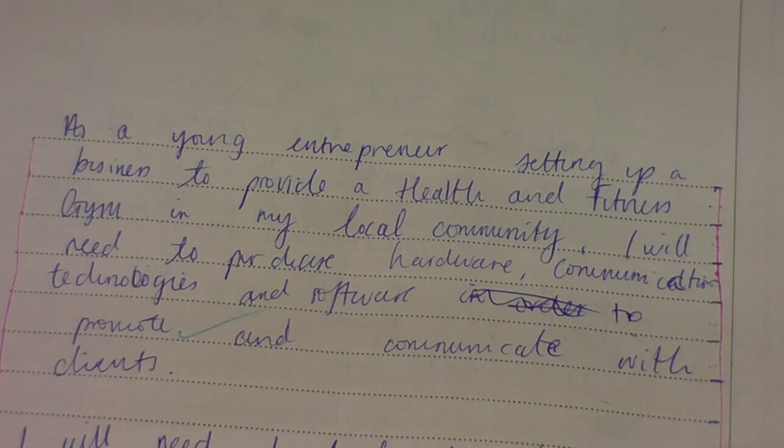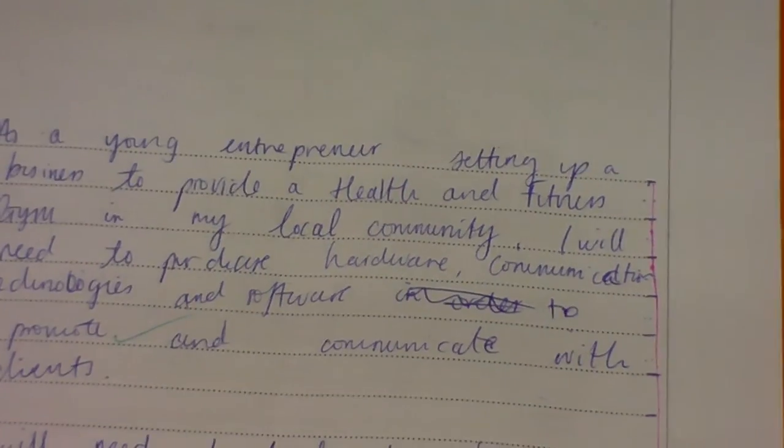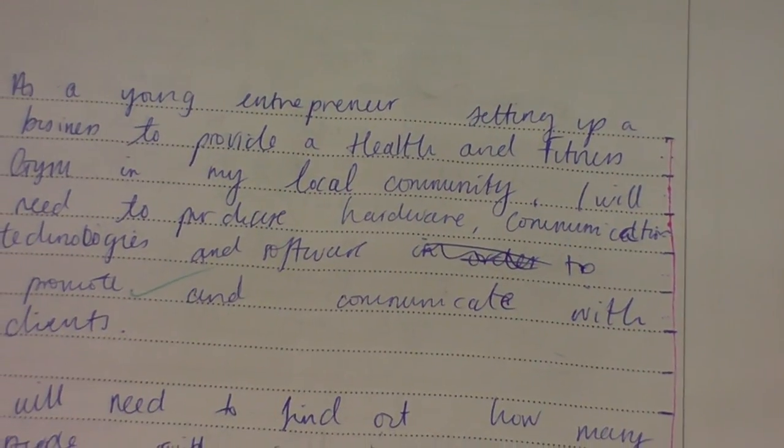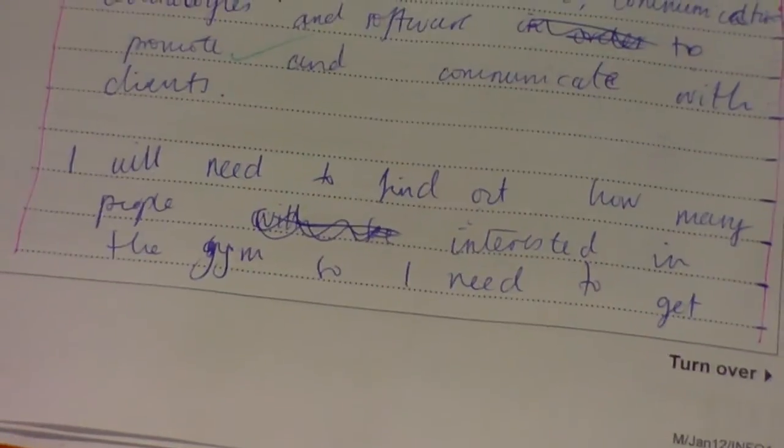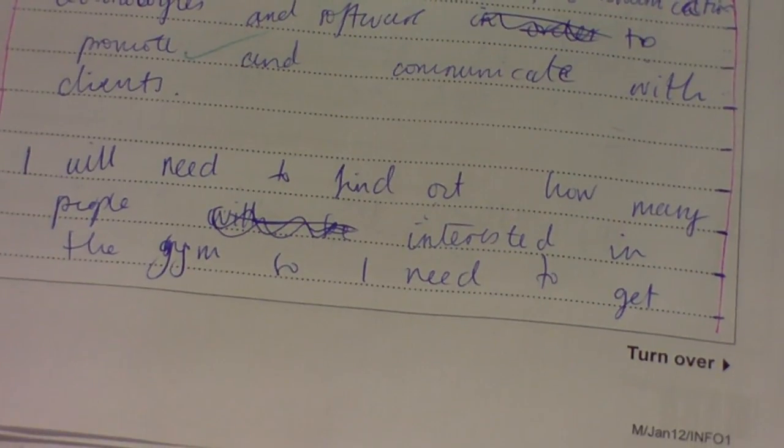Your introduction: As a young entrepreneur setting up a business to provide a health and fitness gym in my local community, I will need to purchase hardware, communication technologies and software to promote and communicate with clients. Perfectly good introduction. It sets up your essay discussion, and suggests this person may well have a good flow and a good style of writing. Let's have a look at this bit here.